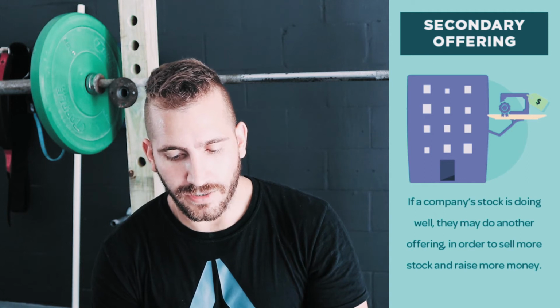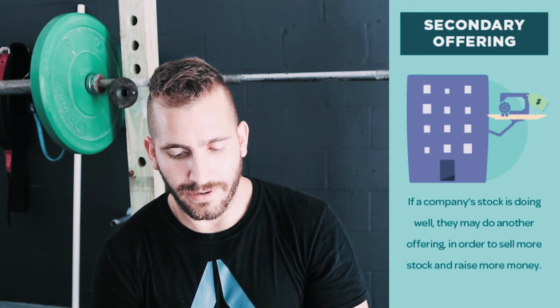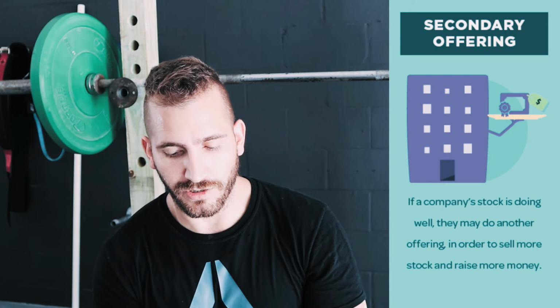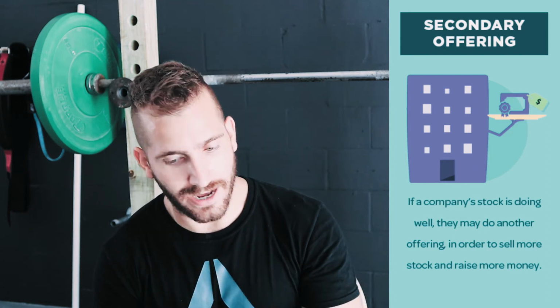Authorized shares. This is the total number of shares that a company can trade. It is always bigger than the public float. IPO. An IPO is an initial public offering, which happens when a private company becomes a publicly traded company in order to raise money. Secondary offering. A secondary offering is when a company's stock is doing well and they may do another offering in order to sell more stock and raise more money. Haven't seen that one either.